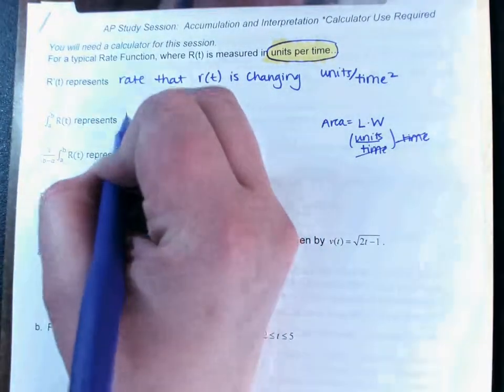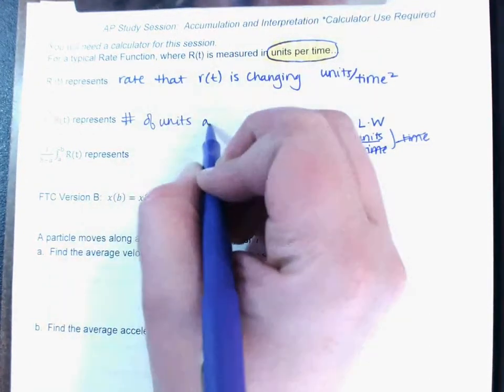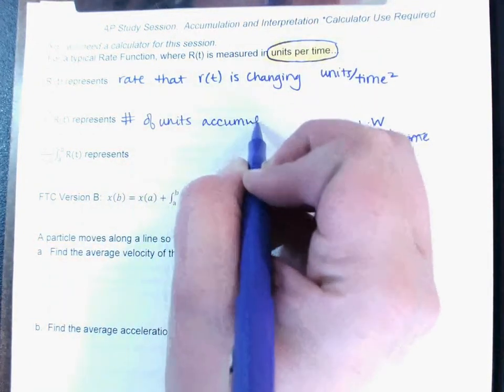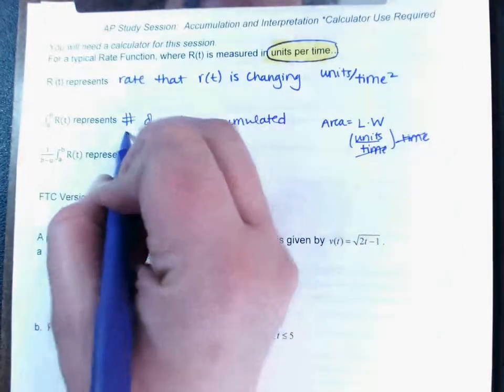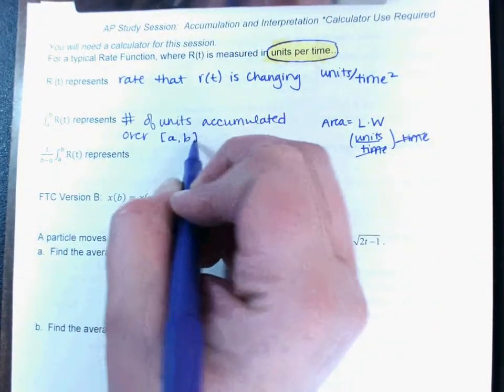Okay, so this would be the number of units accumulated over 0 to b, or a to b. Okay?